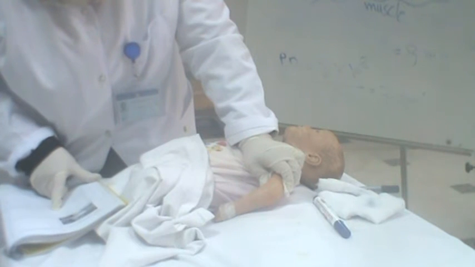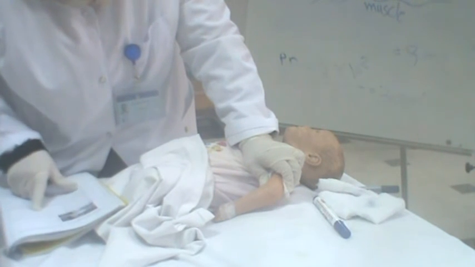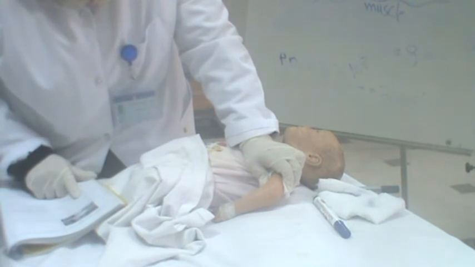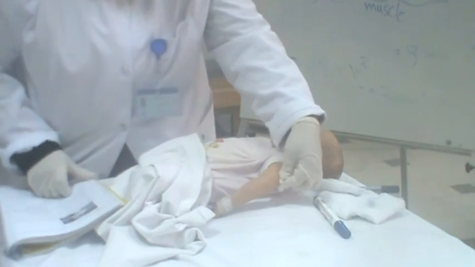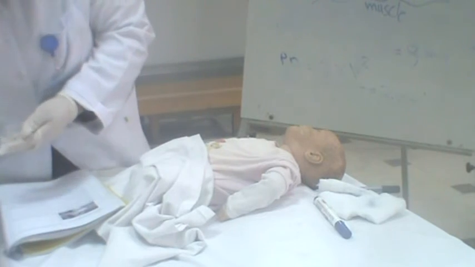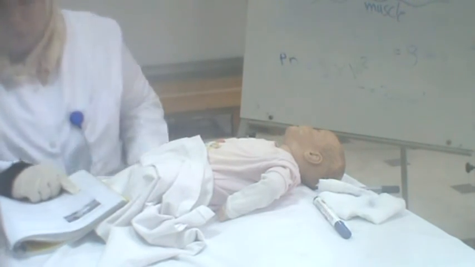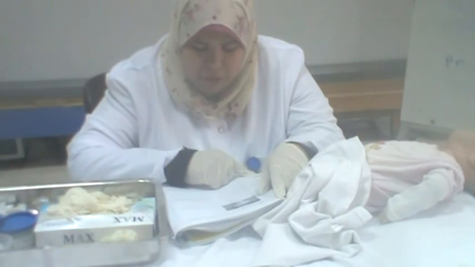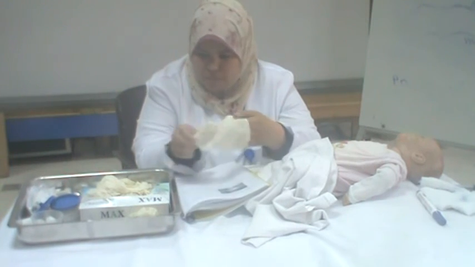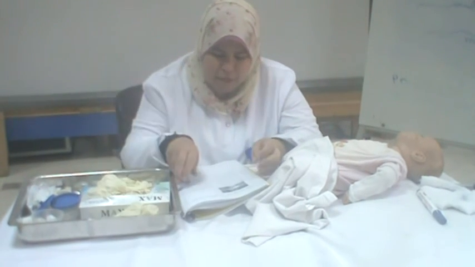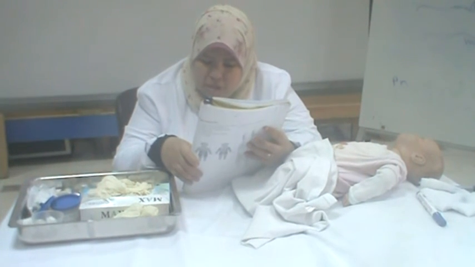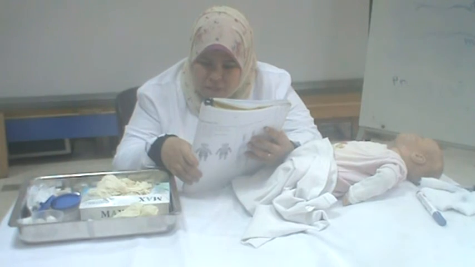Cover the site with a cotton ball or gauze pad if needed to prevent infection. Apply the bandage if needed. After that, you have to document the procedure in the appropriate patient record. Remove and clean the equipment. Wash hands. Report any abnormality, such as skin color change, bleeding, skin hematoma, or edema.